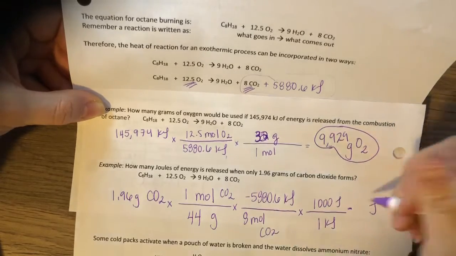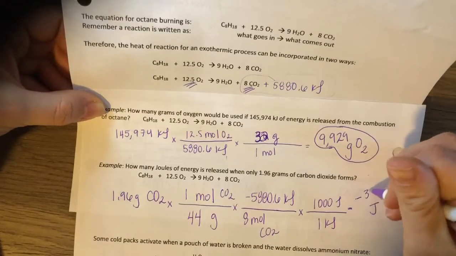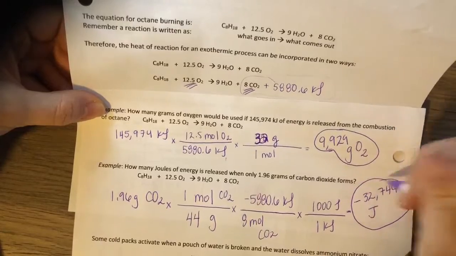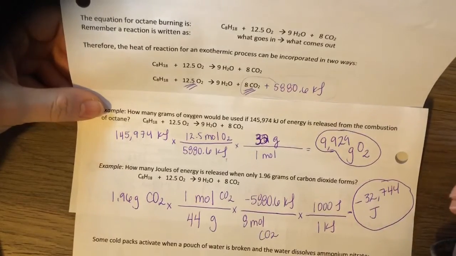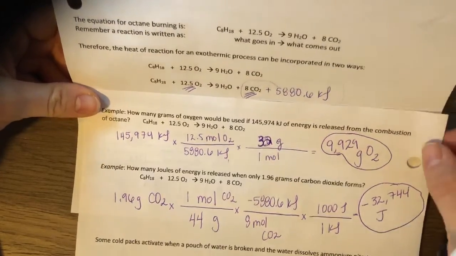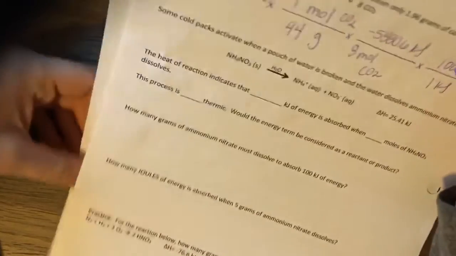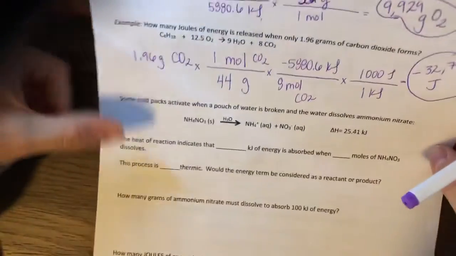Okay, so that means we release 32,744 joules of energy. Okay, so that's for exothermic reactions.